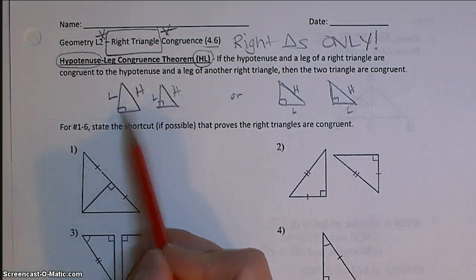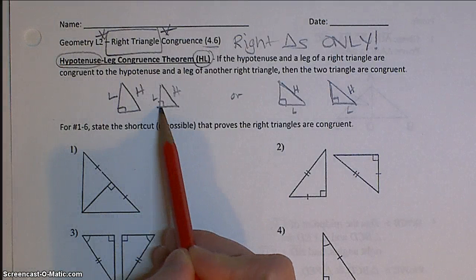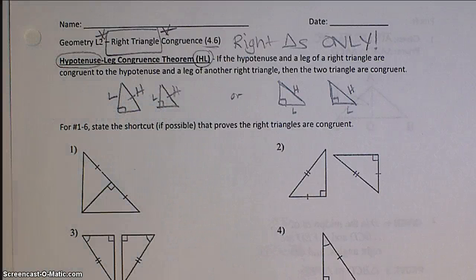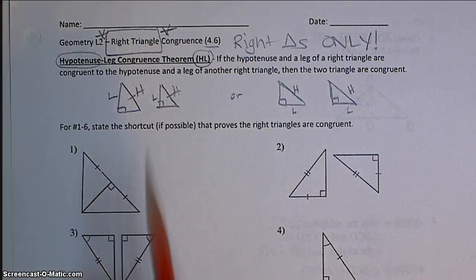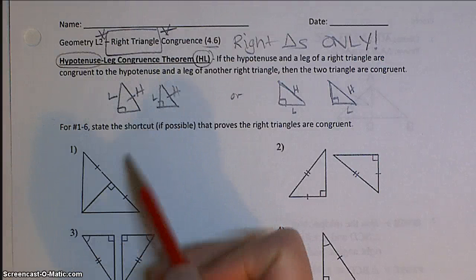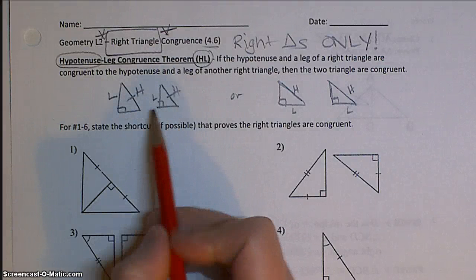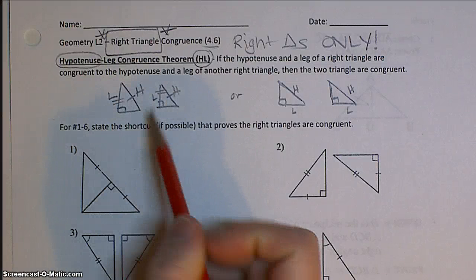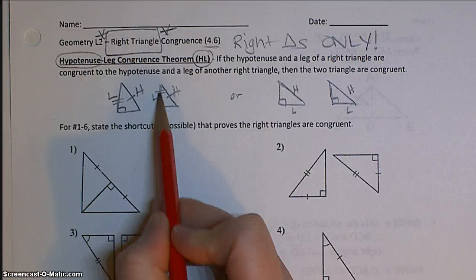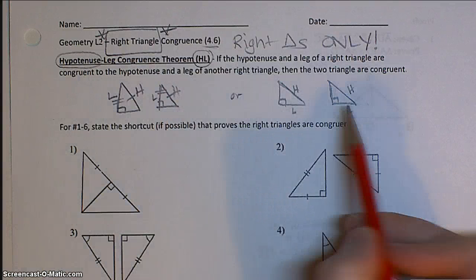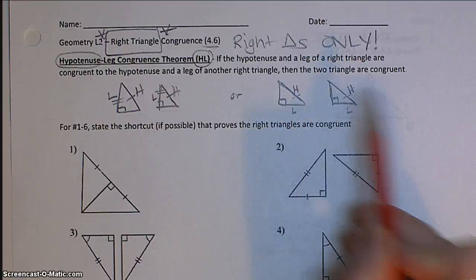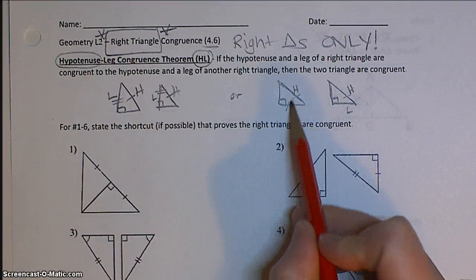So you must have a right triangle. It's got to have the 90-degree angle mark. You must know that both the hypotenuses are congruent. So there must be a tick mark on the hypotenuse from each triangle. And then you also must know that at least one leg is congruent. So in this case, I just chose these legs. Or it could look something like this, where it's still a right triangle, both the hypotenuses are congruent, but these legs are congruent.